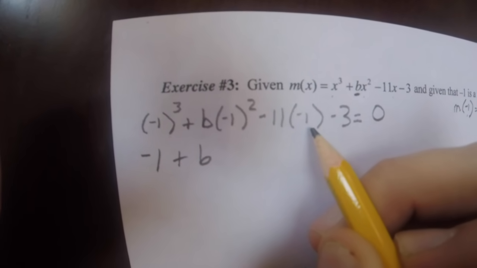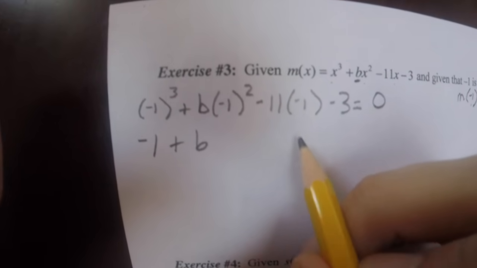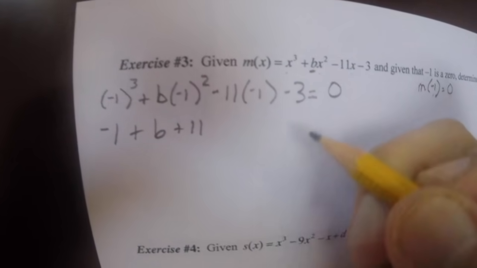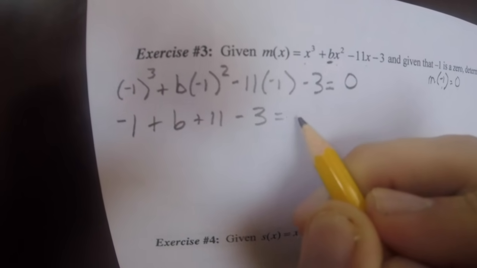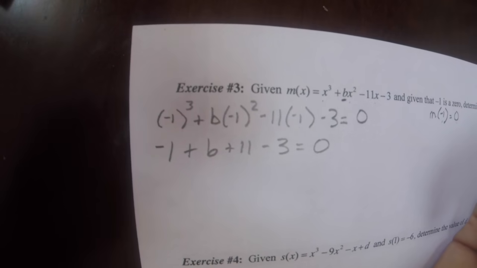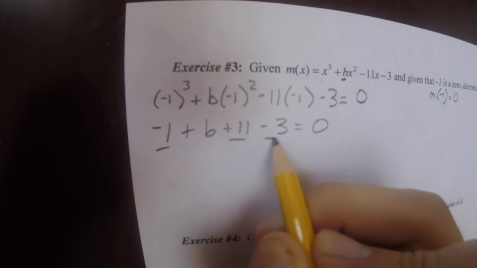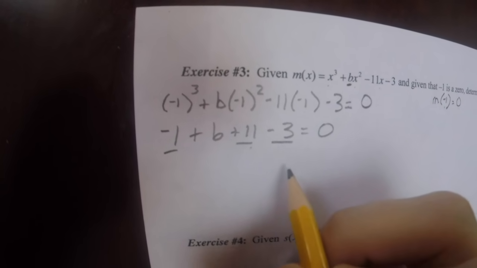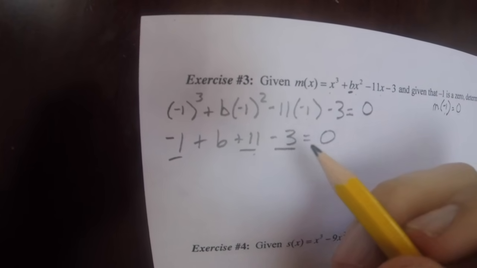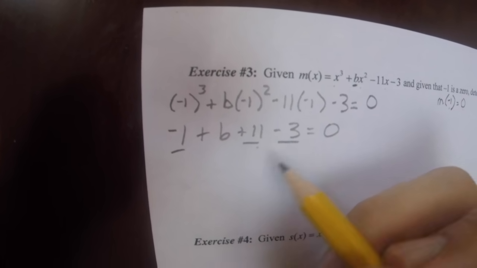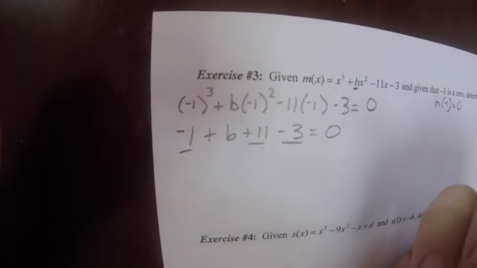-11 times -1, since I'm done with the exponents, I can multiply now. -11 times -1 is +11, minus 3 equals 0. And now I'm just going to combine my like terms. -1 plus 11 minus 3. That should be 11 minus 3 is 8, minus another 1 is 7.